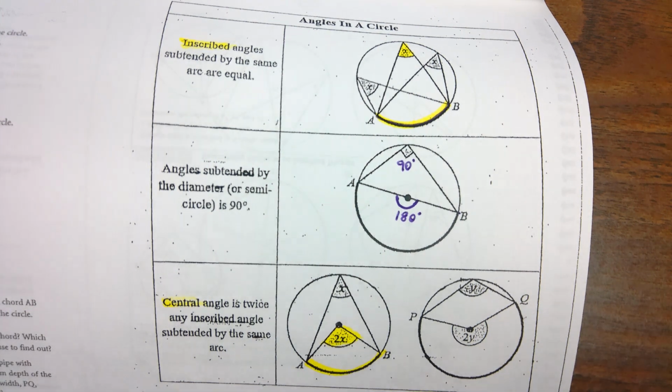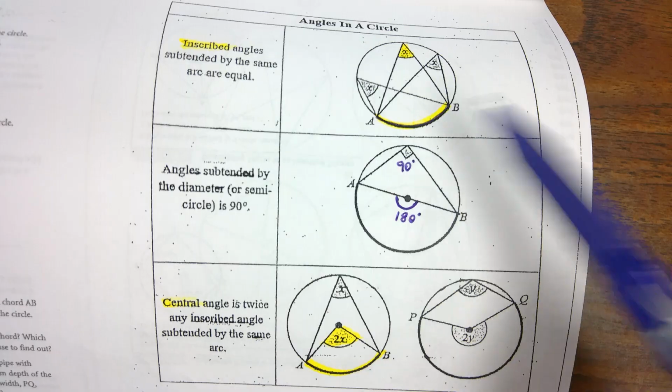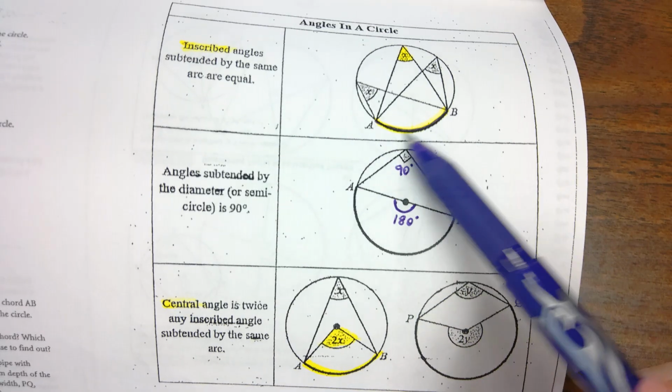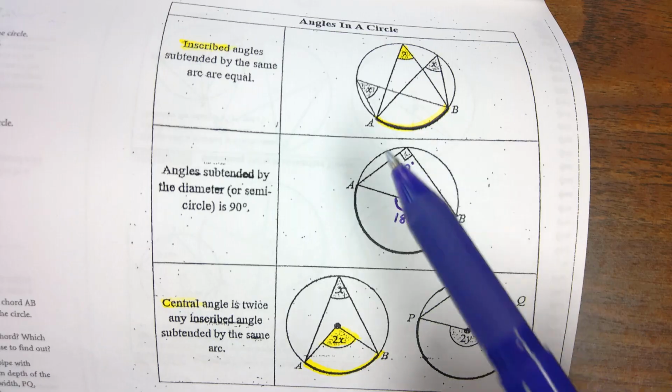Okay, so last week we did touch on what an inscribed and a central angle is. So an inscribed angle is when you have, by the way, what is this called again? A to B? This is called an arc, right?